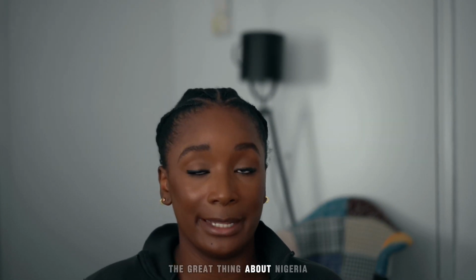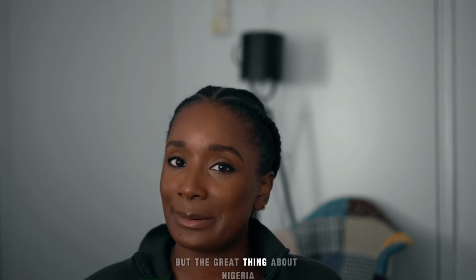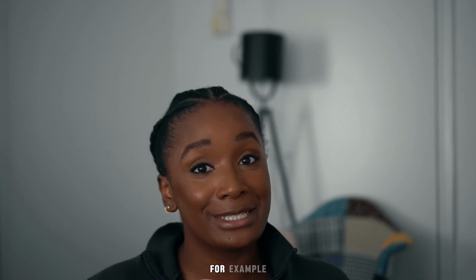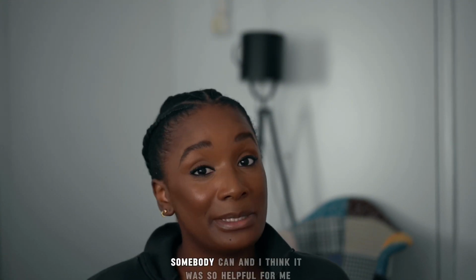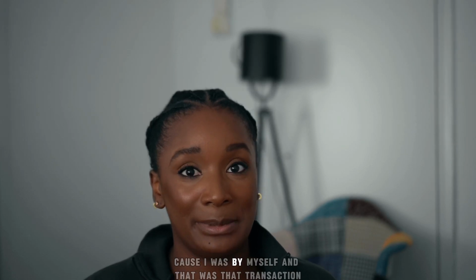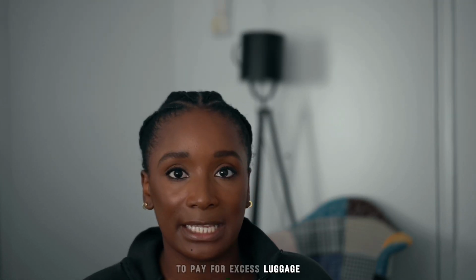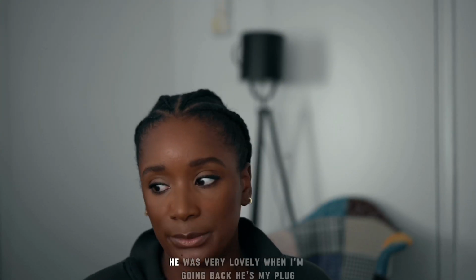The great thing about Nigeria, this is going to sound so bad, but a lot of things are available if you're willing to pay. For example, if you want somebody to help you throughout the airport, somebody can. And I think it was so helpful for me because I was by myself. And that was that transaction, to pay for excess luggage and also to tip him, to just say thank you, because he was lovely. He was very lovely.